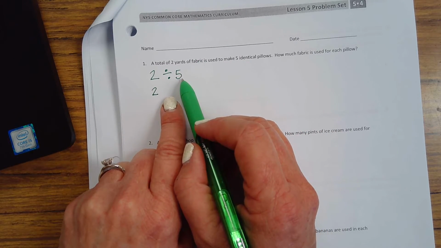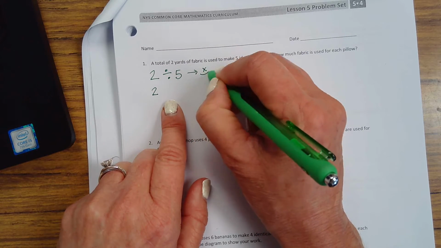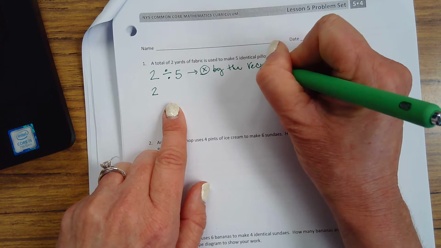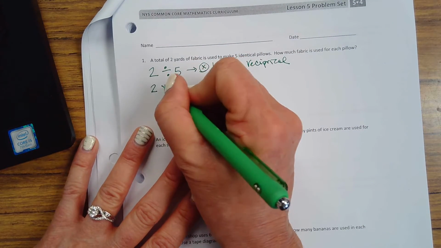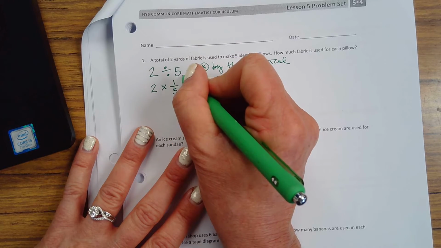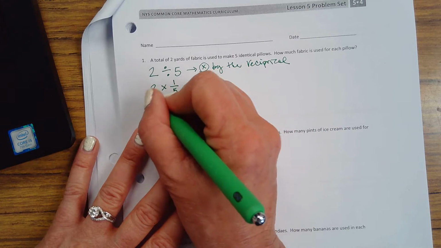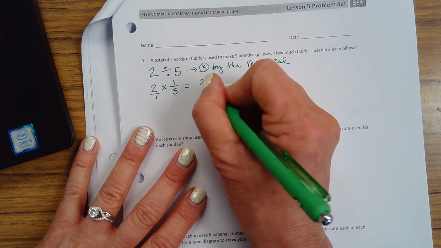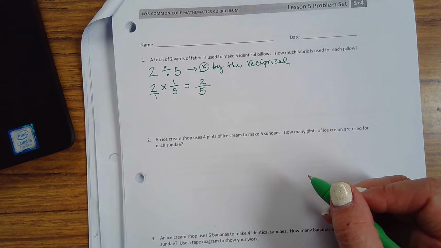Remember, whenever you're dividing, you're really multiplying by the reciprocal. So we change the sign and flip 5 over 1 to 1 over 5. Technically there's a 1 under the 2. So 2 times 1 is 2, and 1 times 5 is 5. So what does that mean?